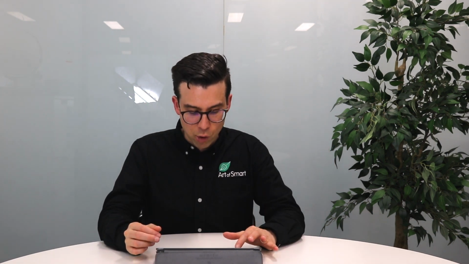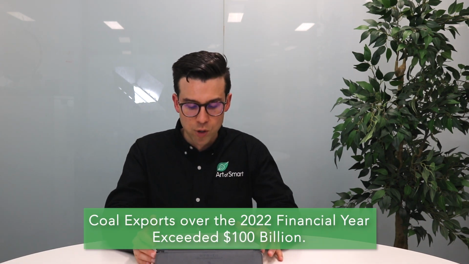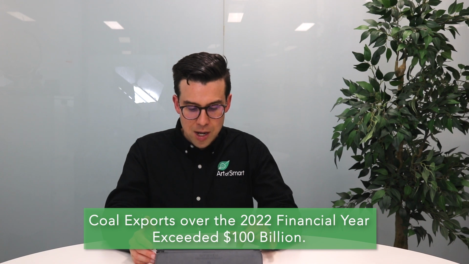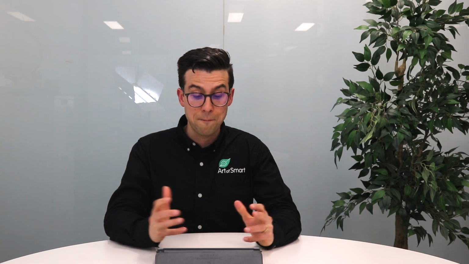How has the dollar played a role? How has global conditions played a role in that? Now, a big driver in that is that in June we saw $43 billion in coal exports, okay? And over the 2022 financial year, it exceeded $100 billion of coal exports. Now, the impact of that was significant. Impact was significant on a budgetary level, in terms of the federal government budget.